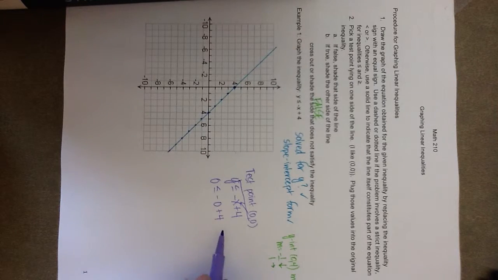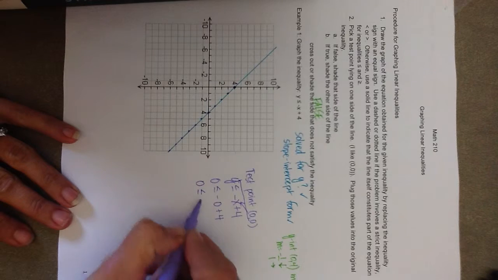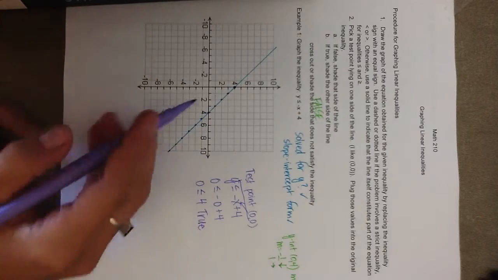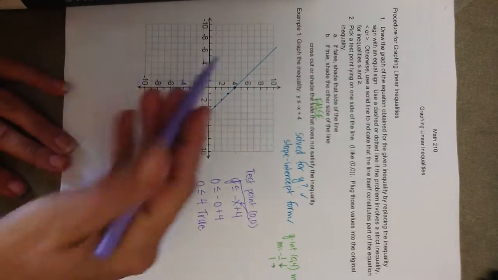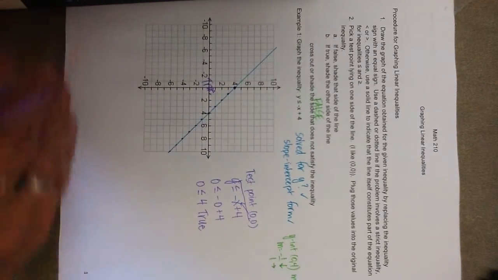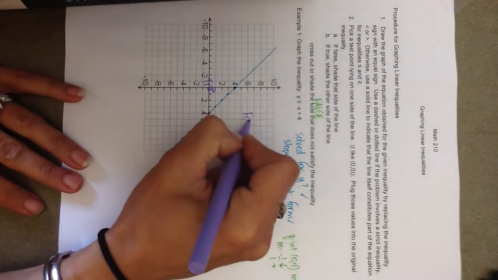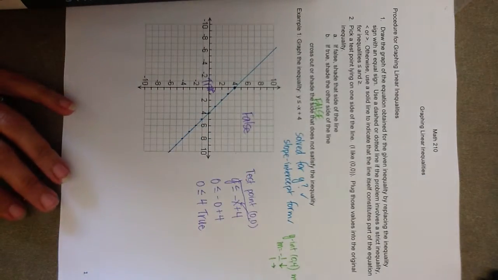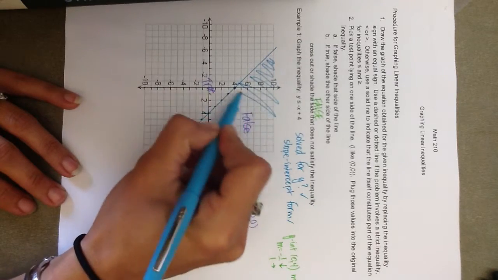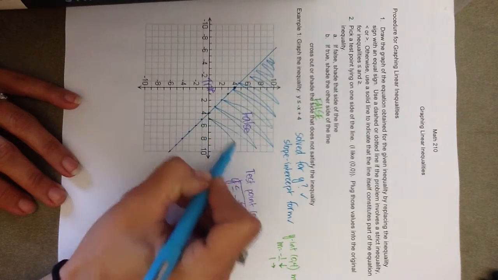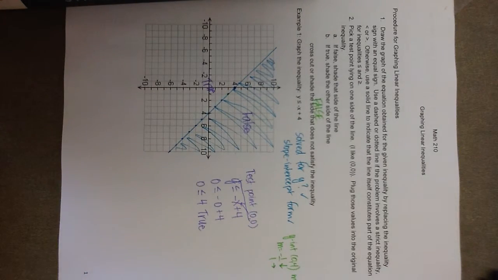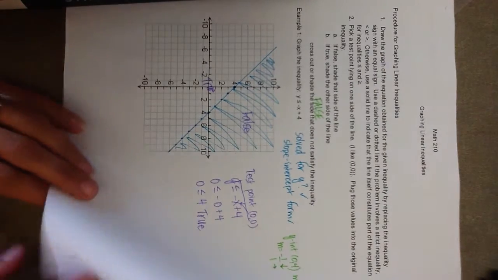So replacing y and x and simplifying gives me 0 is less than or equal to 4, which is a true statement. 0,0 is right here. Let's call it beneath the line, and that gave me a true statement. So if points beneath the line are true, then points above the line have to be false. And I want to cross out or shade the false side of the line. Okay, moving on to the next example.